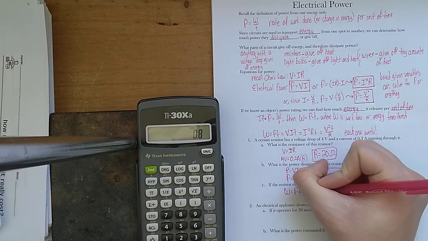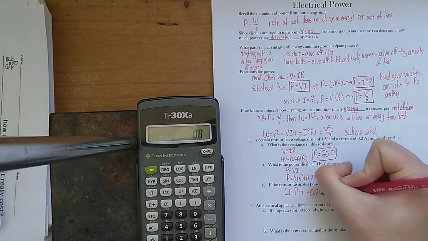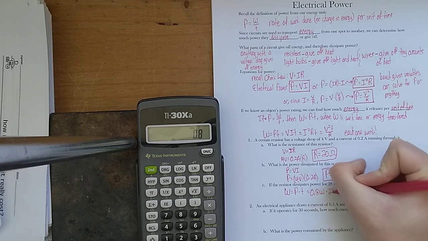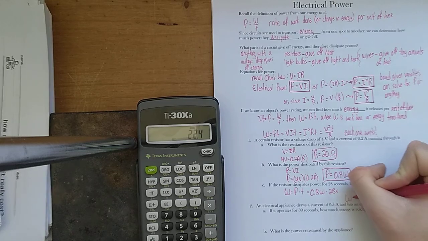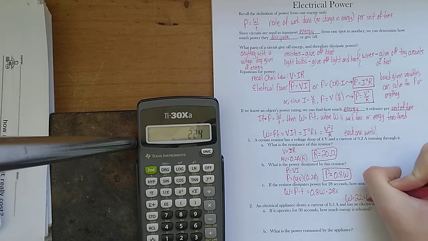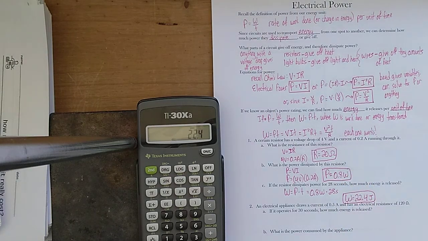The work done is equal to the power multiplied by the time. That means this is 0.8 watts times 28 seconds. And we end up with, after 28 seconds, 22.4 joules of energy dissipated. We took electrical energy and changed it into heat energy, and 22.4 joules of heat energy was given off by this resistor. You can tell this because if you touch the resistor, it would feel hot. Last question for this video.